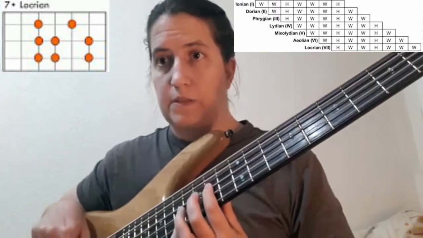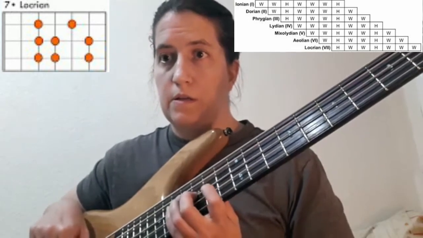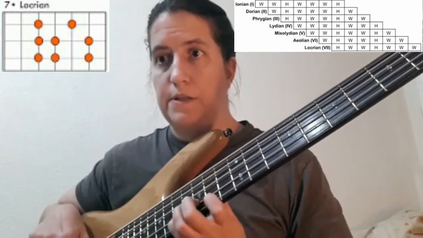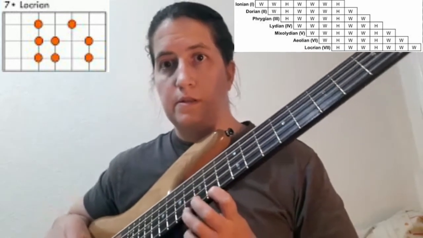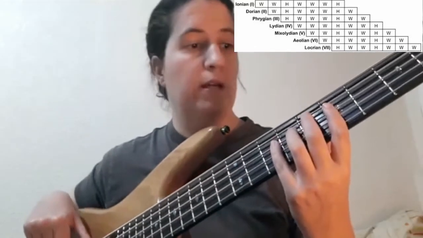And it starts with a half a step, 2 steps, half a step, and 3 steps. That's a Locrian scale, yeah? So I play all of them a bit more quickly.